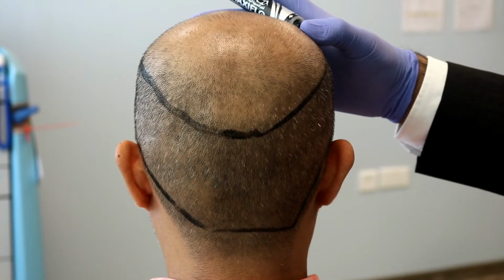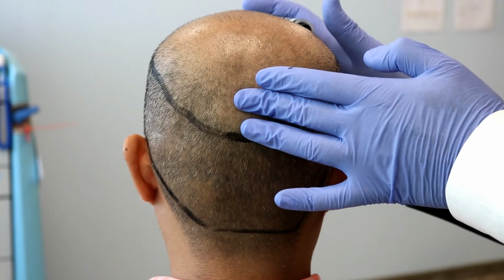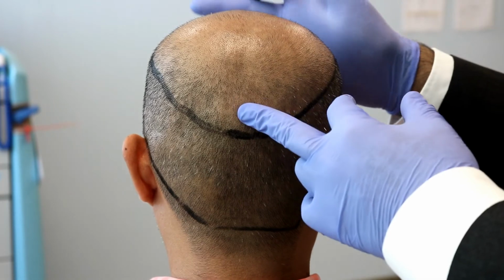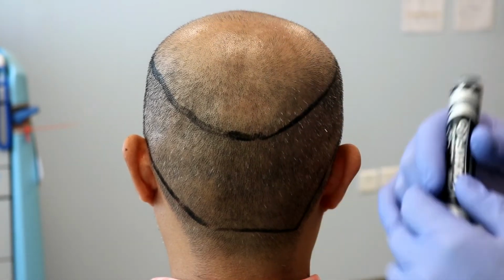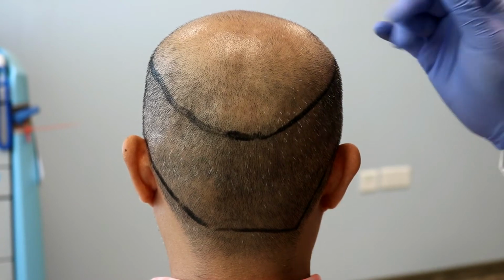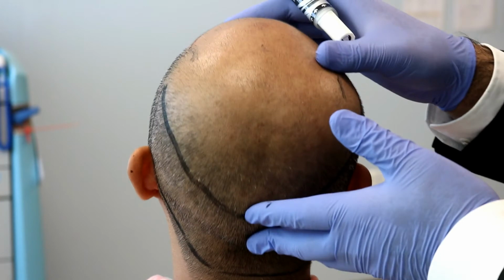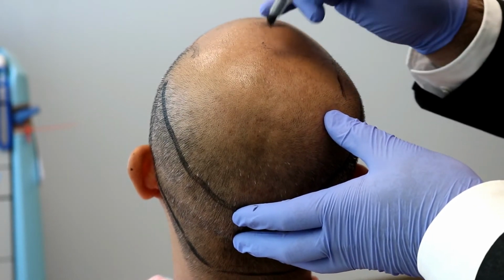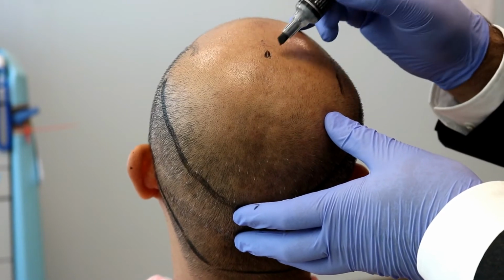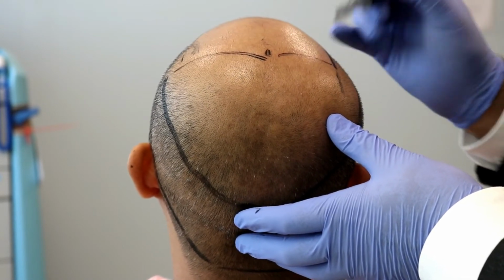It is also important to know that we cannot cover the whole head in a single session. It normally requires 2 sessions to complete, from zone 1 covering until zone 4. In the first session, my target is, for example, to harvest around 3,000 to 3,500 grafts, which would be good enough to cover 60 to 70% of his head area in a single session, on the safer side.